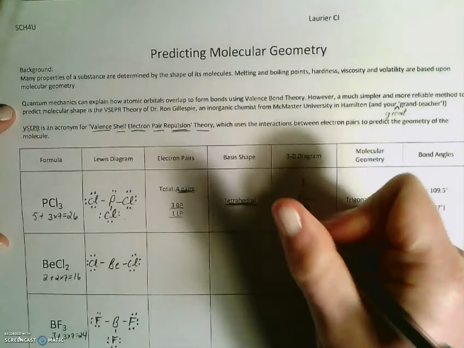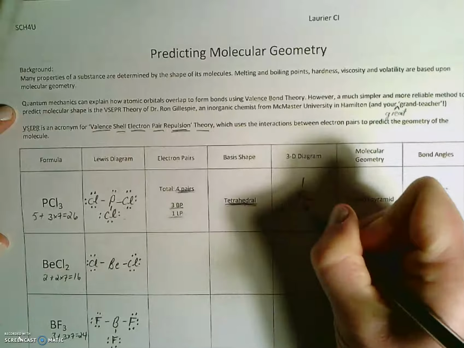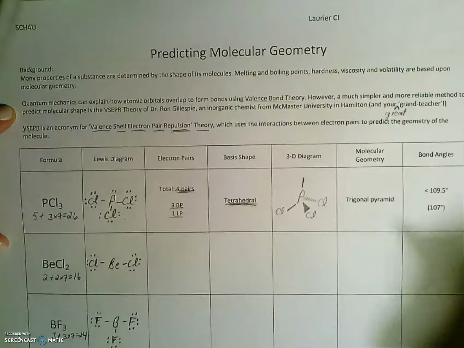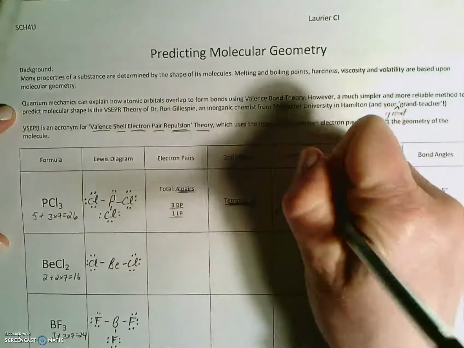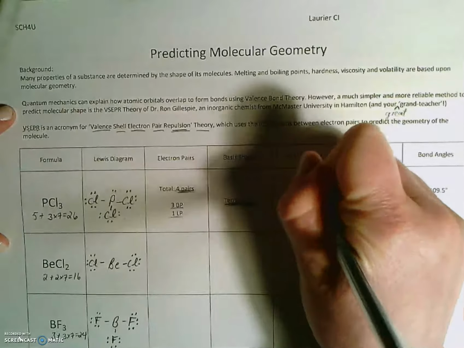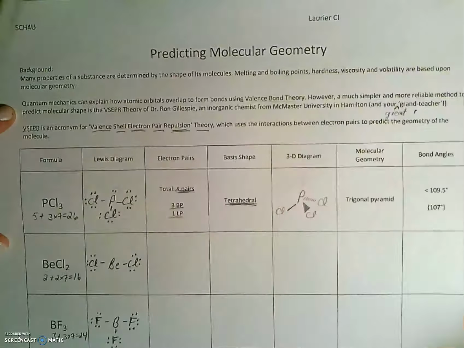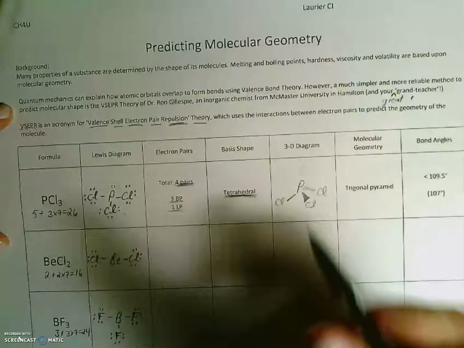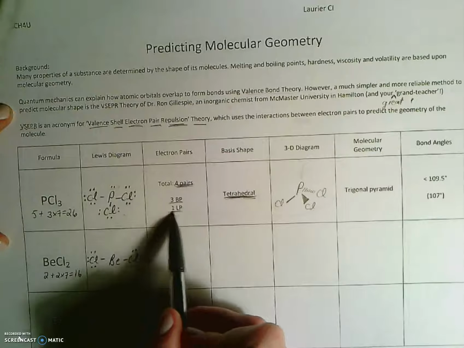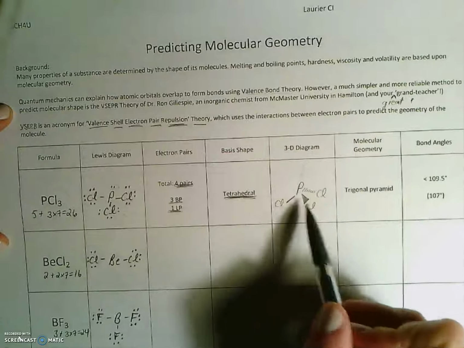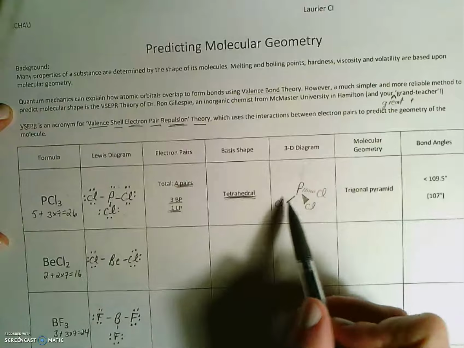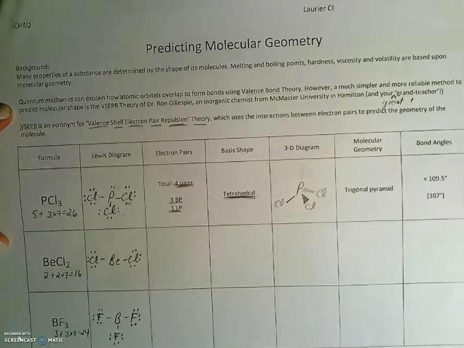Now in this case, I'm going to draw my chlorines in these positions. Okay, but then actually the last one is filled up with a lone pair. I don't need to include that in my 3D diagram. So I'm going to erase that last one. And this is my complete 3D diagram, okay? So I don't need to include the lone pairs when I show that. But I do want to show something that reflects the 3D diagram.